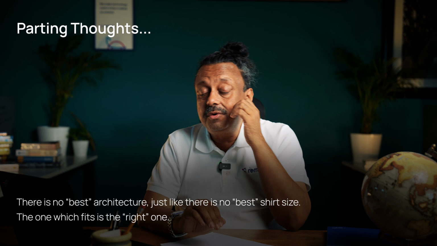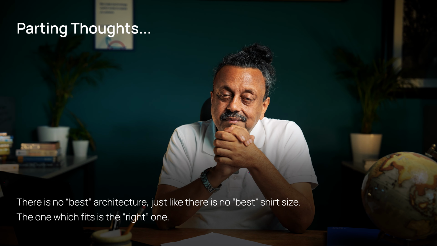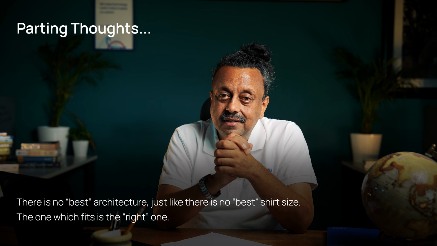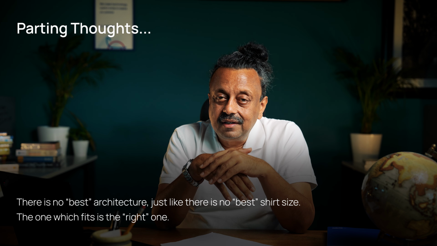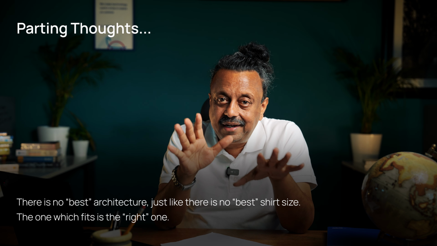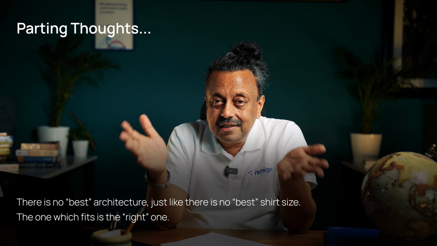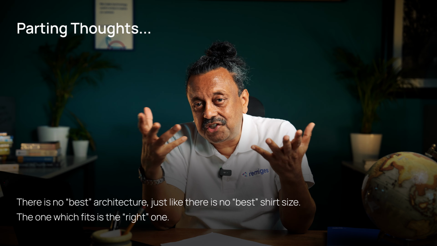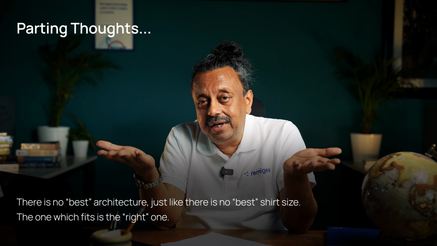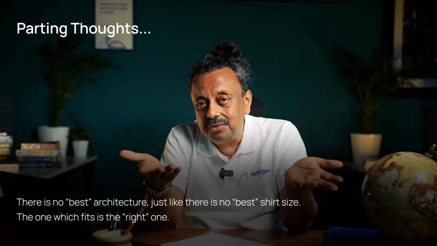One of the key points about architecture: there is no such thing as a best architecture in general. There is such a thing as a right architecture for a particular context. So just like there is no such thing as a best shirt size, you need to get the shirt of the size that is right for you. Right?